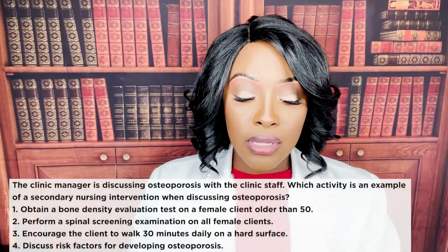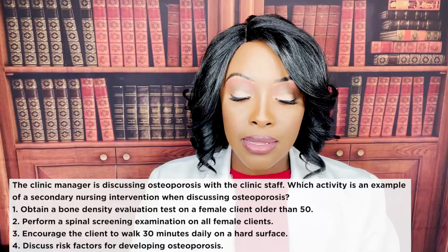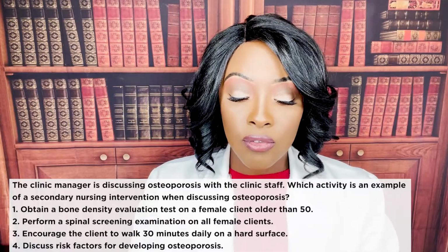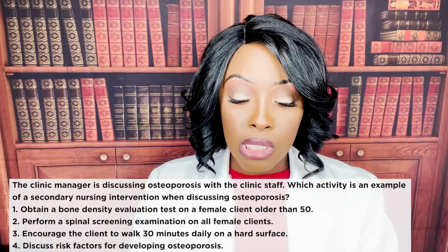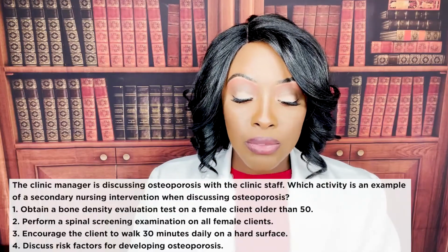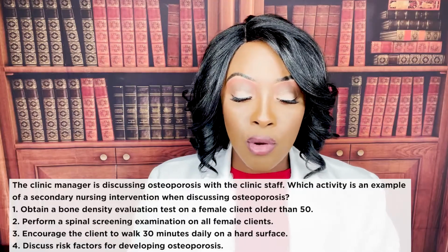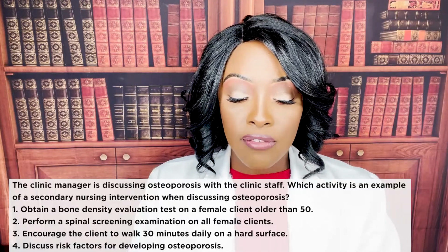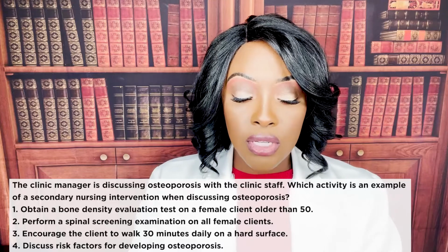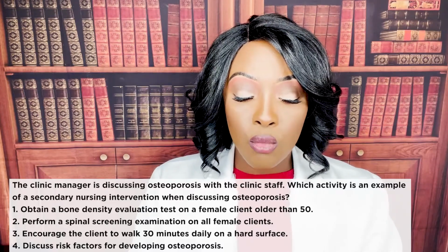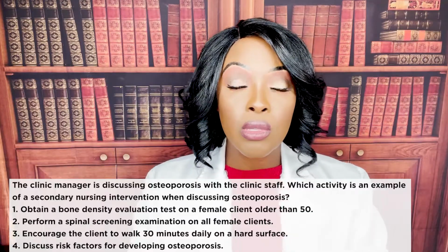The clinic manager is discussing osteoporosis with the clinic staff. Which activity is an example of a secondary nursing intervention when discussing osteoporosis? 1, obtaining a bone density evaluation test on a female client older than 50. 2, performing spinal screening examination on all female clients. 3, encouraging the client to walk 30 minutes daily on a hard surface. Or 4, discussing risk factors for developing osteoporosis.